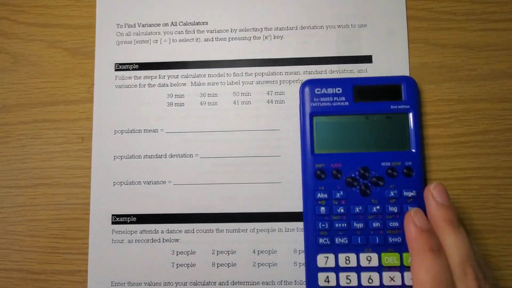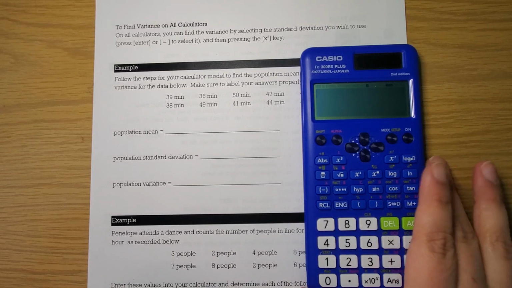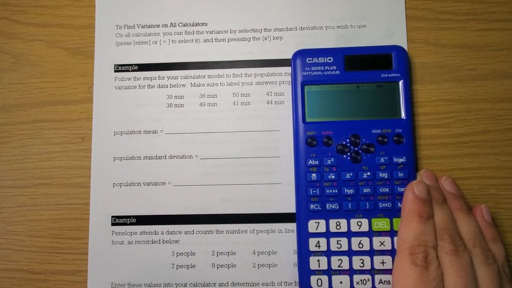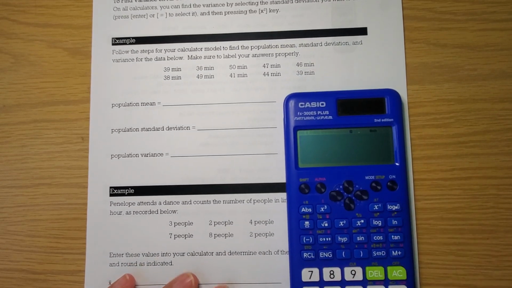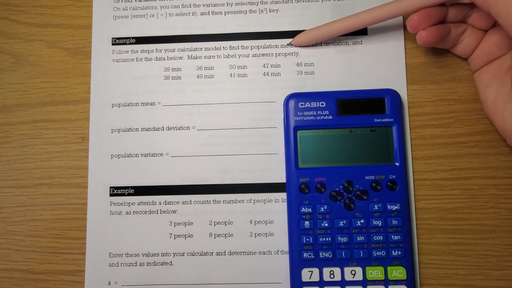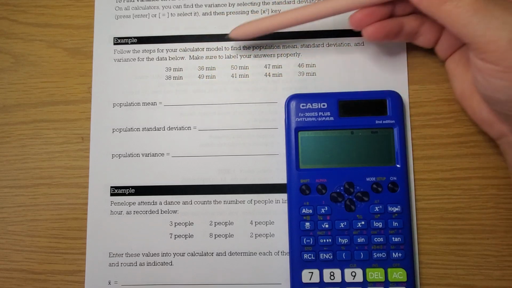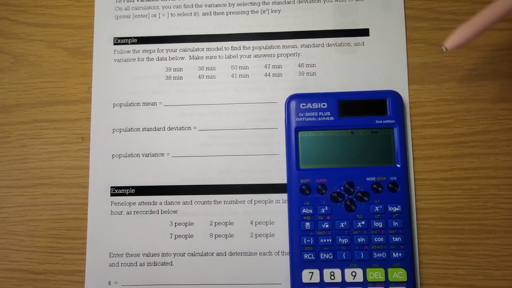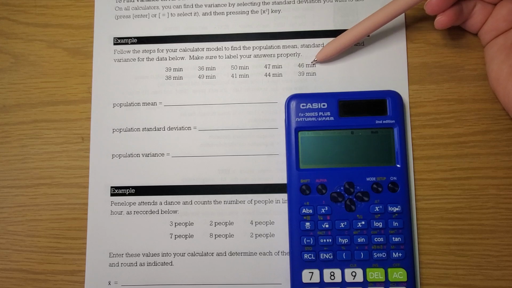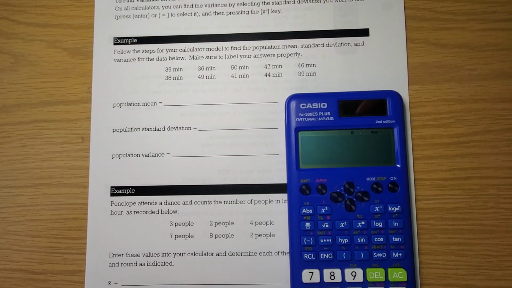All right, so I'm going to start out with the Casio FX300ES Plus, and we're going to find the population mean, standard deviation, and variance for this data set here. We're also going to make sure that we label our answers properly. So since all of these are labeled with minutes, we're going to keep that in mind.